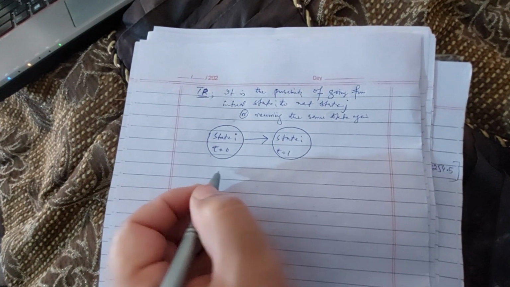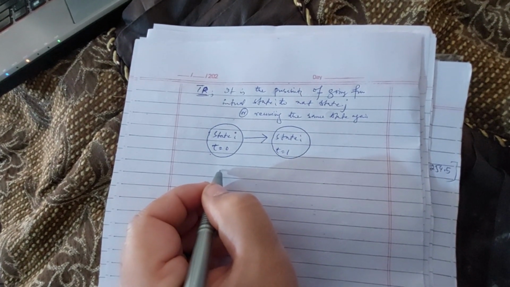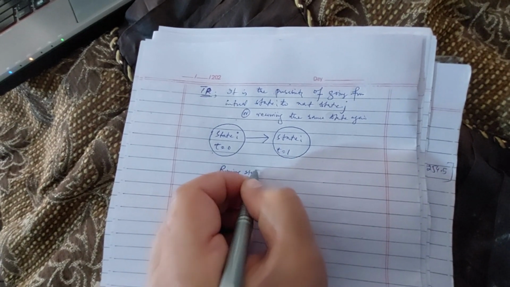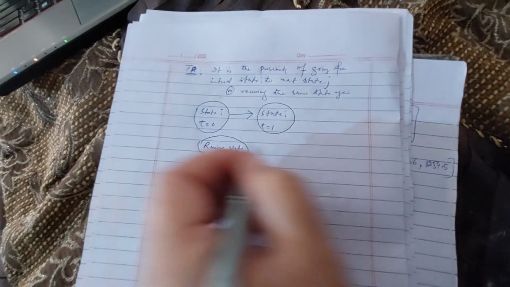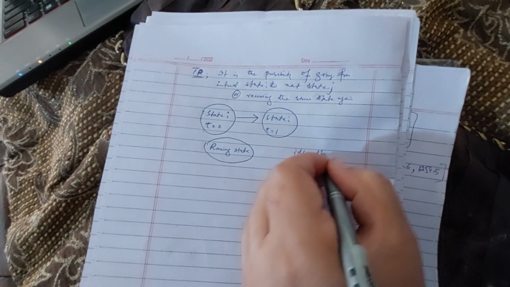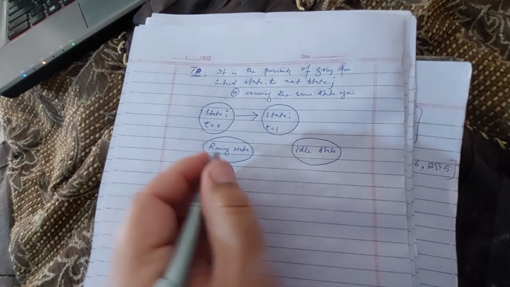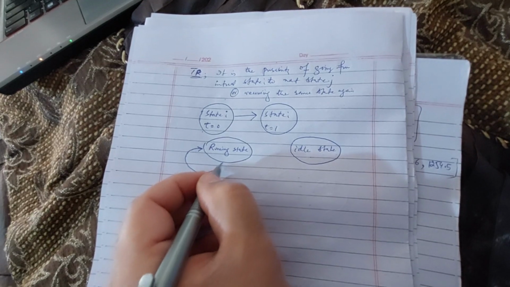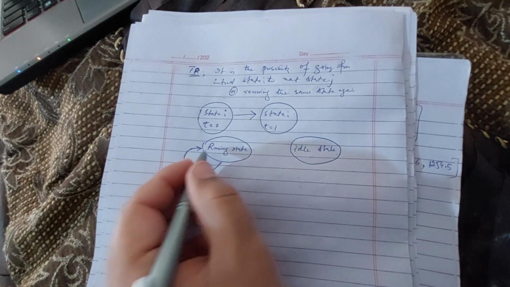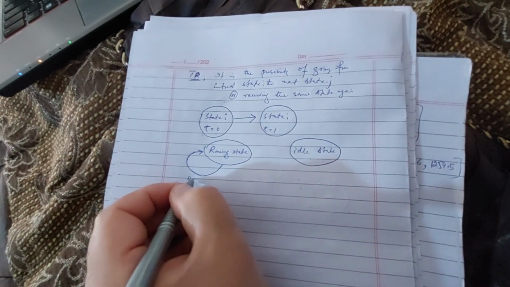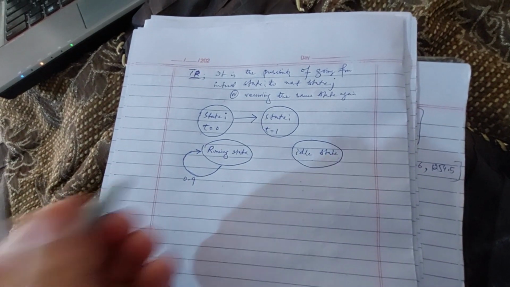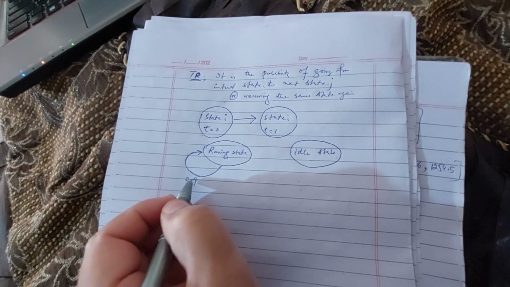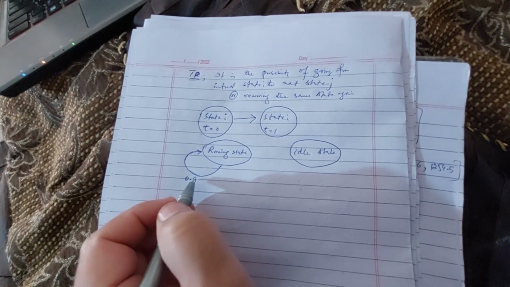We can show this graphically. For example, here we have a running state, and we say that the initial state is the running state, and we have another idle state as the next state. Graphically we do this with an arrow started from the running state and pointing to the running state, with a probability of 0.9. It means a running machine in the previous state will be running in the next state with a 90% chance. So the probability is 0.9.